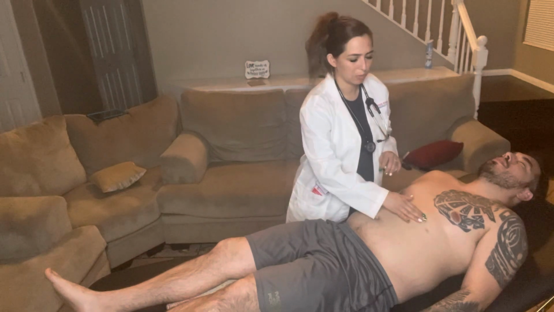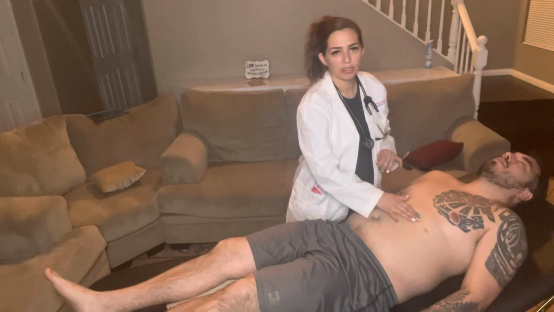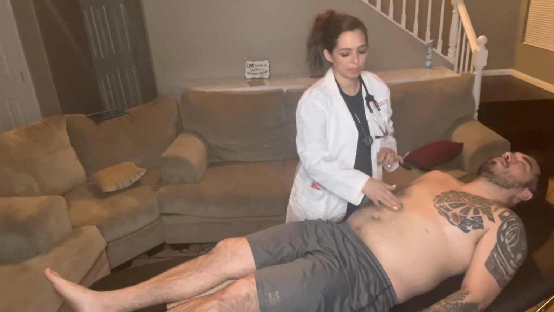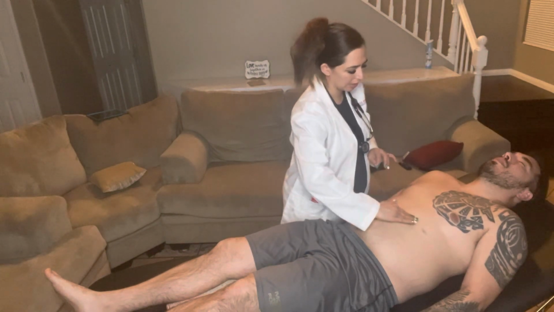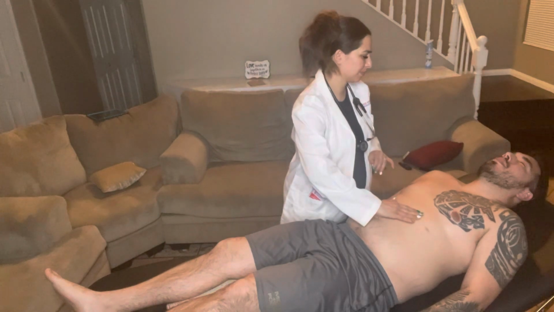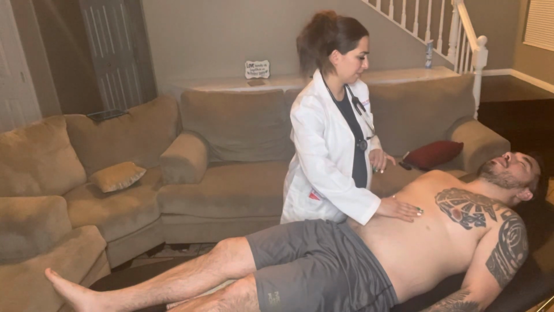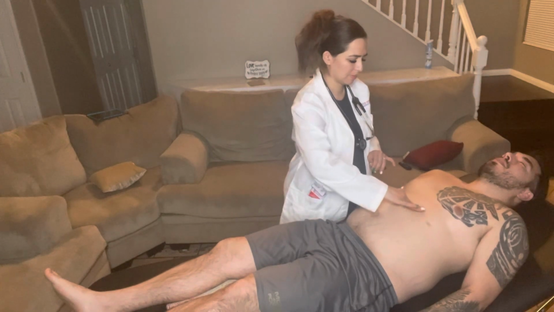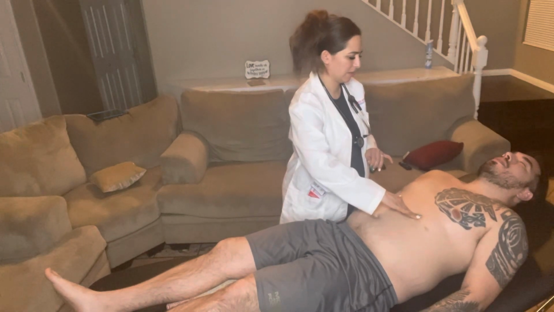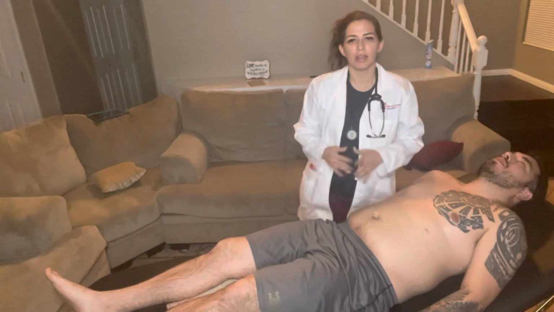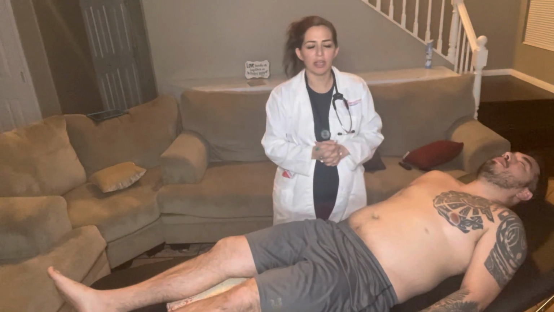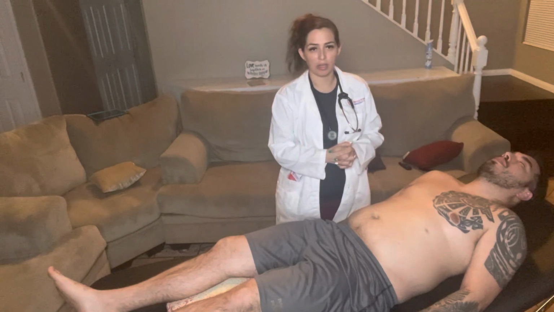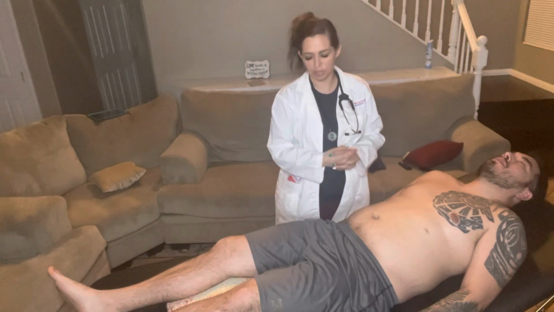So I'm going to go ahead and move over to the left side to palpate the spleen as well at inspiration. So then if I can have you take a deep breath and let out, and again, take a deep breath and let go. Good. All right. So no enlargement noted.